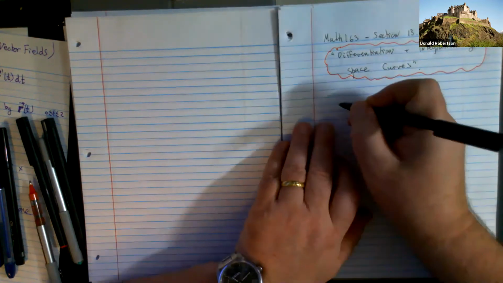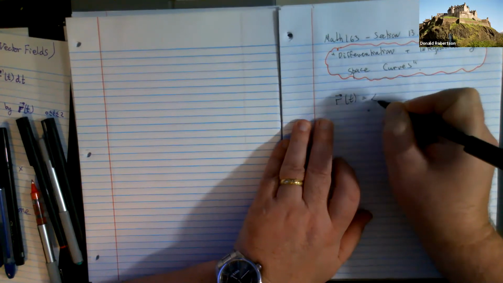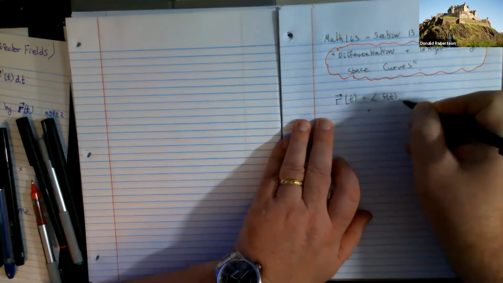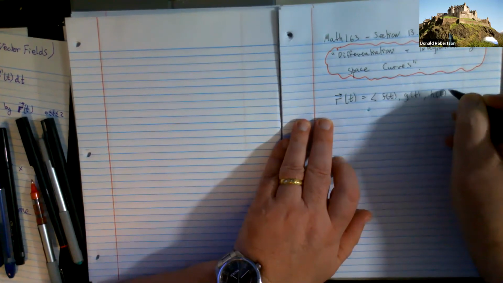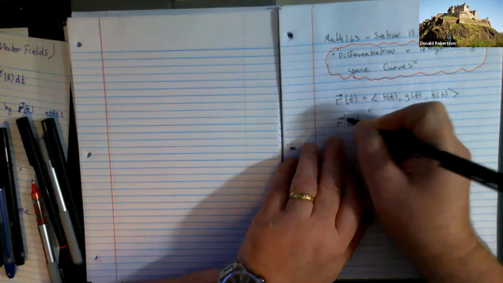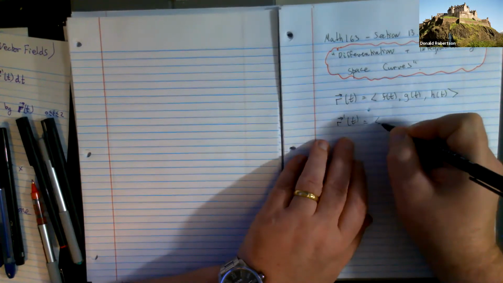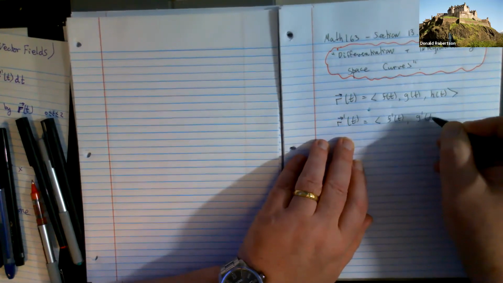In general then, if you had a space curve and it was, I don't know, f of t, comma g of t, comma h of t, then its derivative, called r dashed of t, not surprisingly, is f dashed of t, g dashed of t, h dashed of t.